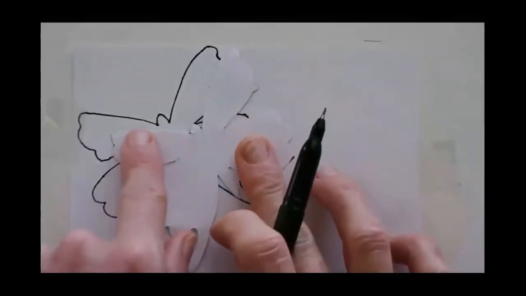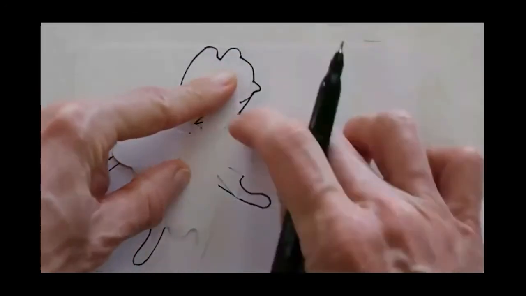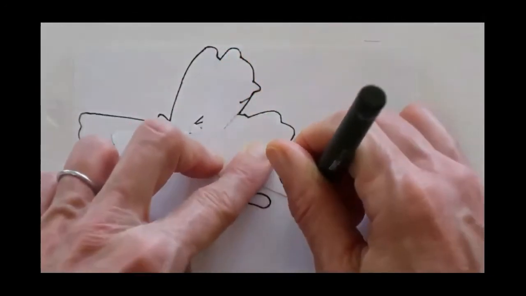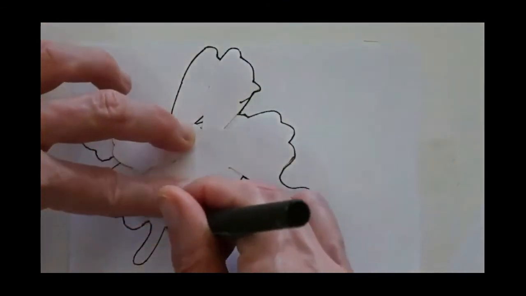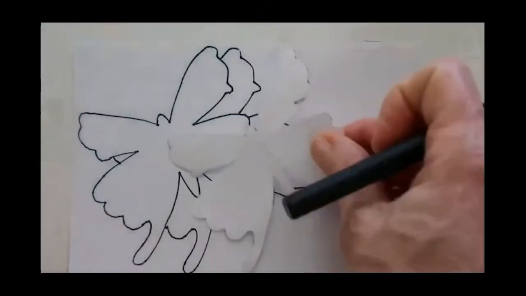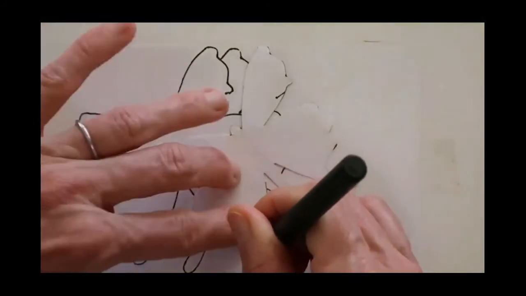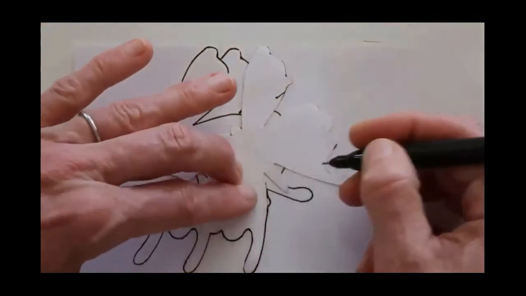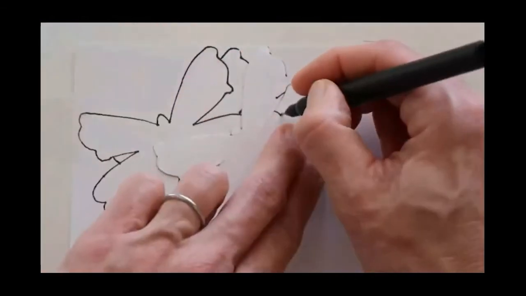Move it over to the side a little, and you're going to trace around it again, but you're not going to draw inside that original design that you drew. Just draw on the outside of it so that you're drawing the outside edges. You see how I left the inside of that? And you're going to repeat this process over and over again, moving it a little bit each time and never drawing inside of the others.